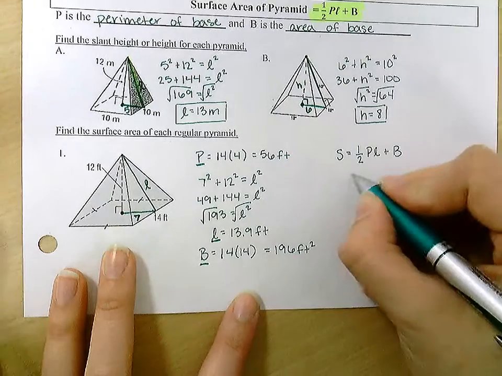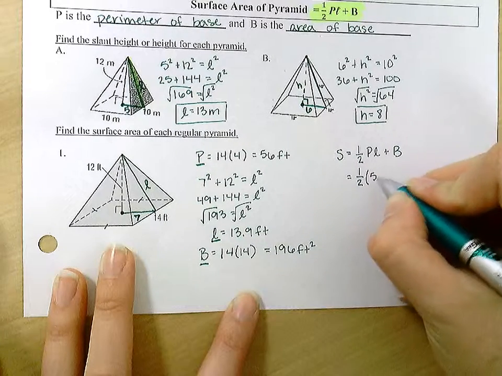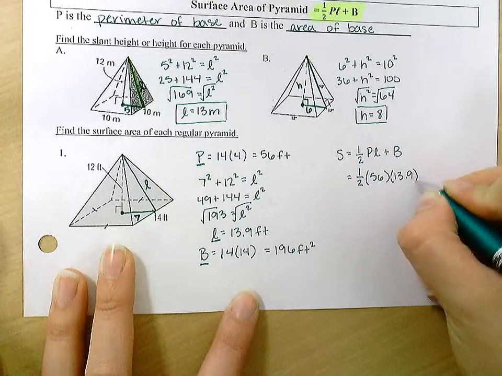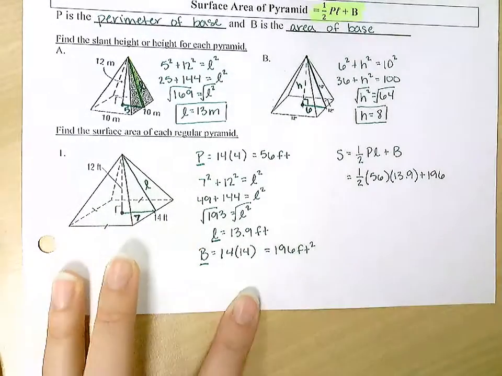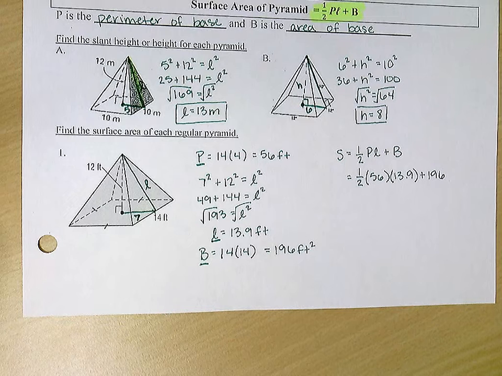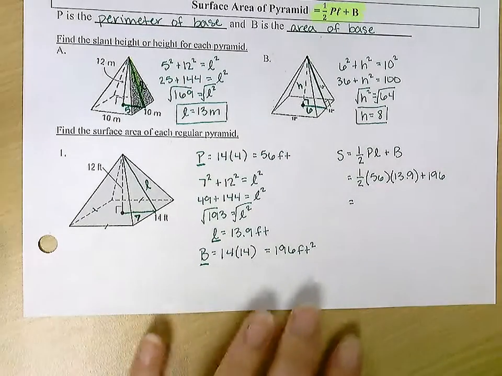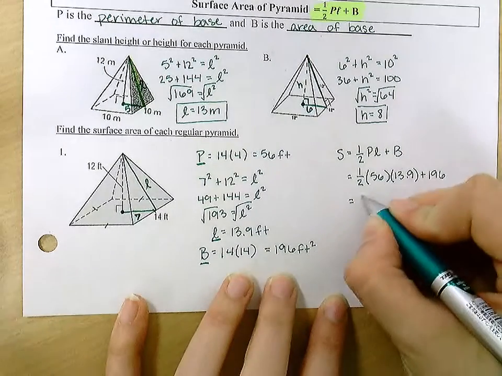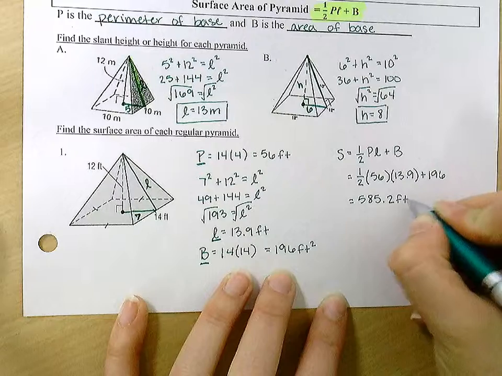So we have 1/2 times P is 56 times L is 13.9 plus B is 196. Again, it's not 2B. Do not multiply B by 2. There's only one base in a pyramid. So our surface area then should be equal to 585.2 feet squared.